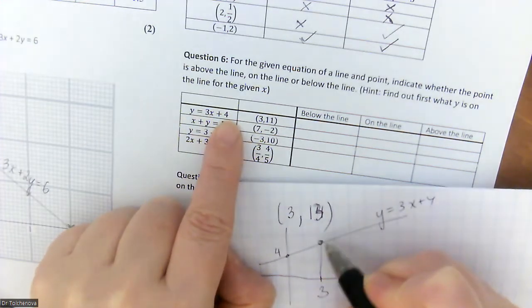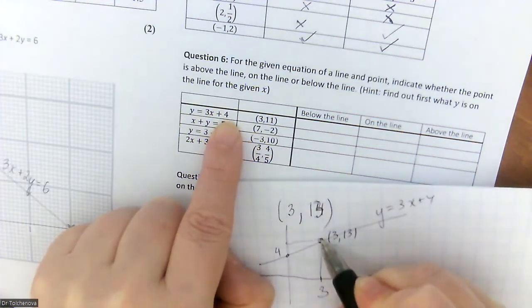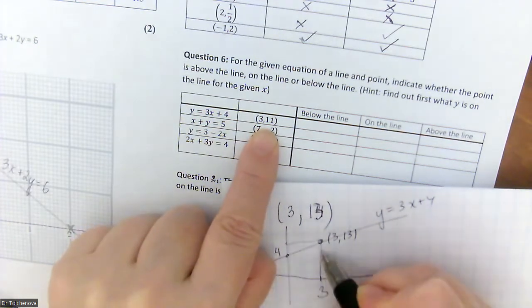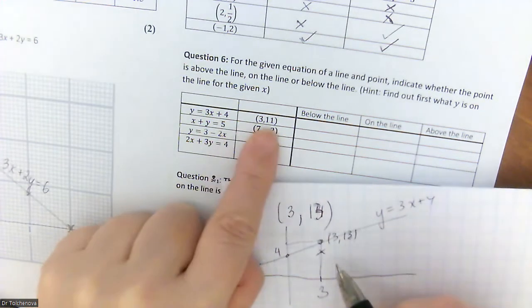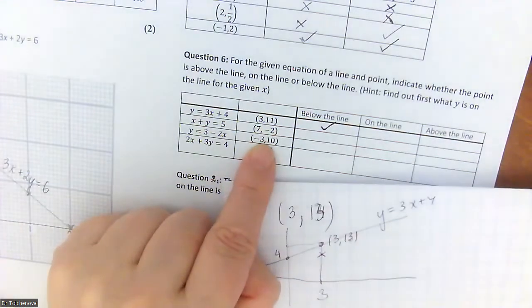So this point is (3, 13). This point belongs to the line. The point in question is (3, 11). Can you see 11 is below 13? So therefore this point is below the line. All right, that's how we decide.